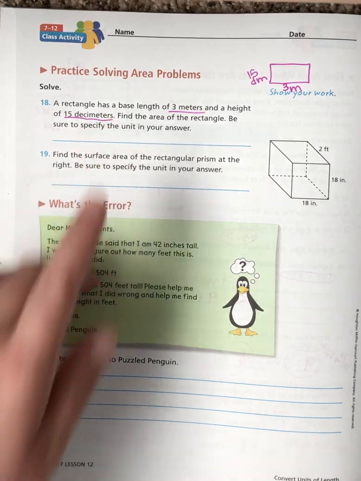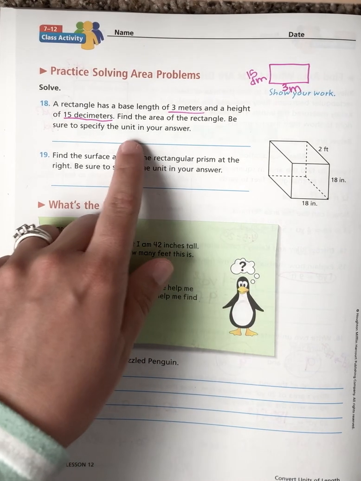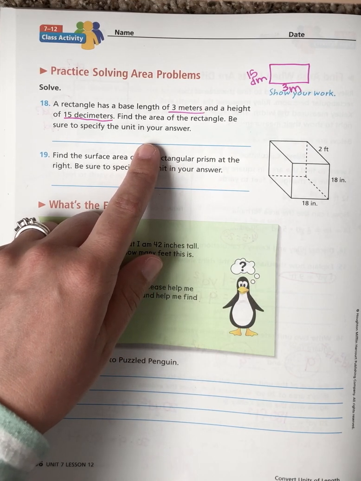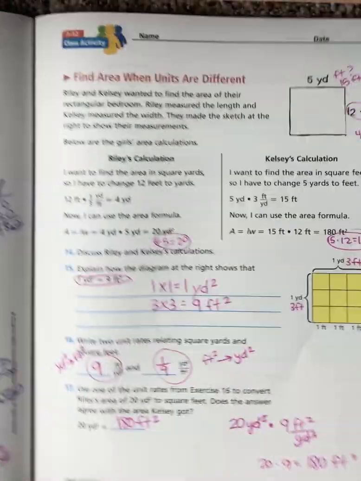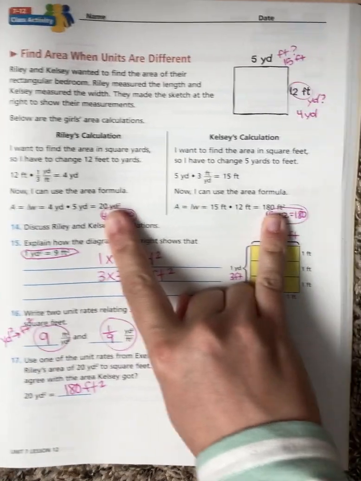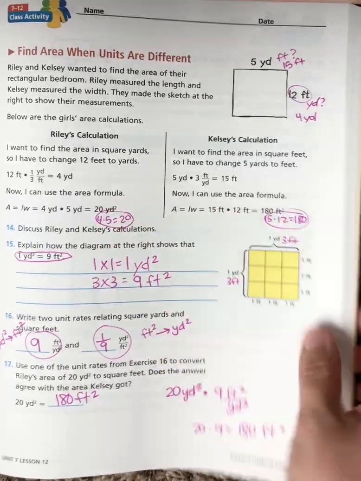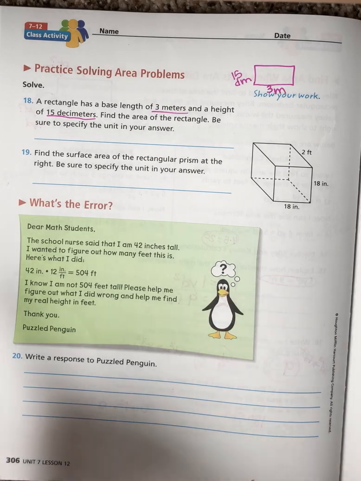All right, so to find the area of our rectangle, we're going to have to make sure we use the same unit. Now you can make your answer decimeters squared, or you can make your answer meters squared. It depends on how you want to do it. Just like on the story before, Riley and Kelsey, there's 2 answers that were correct. 20 yards squared and 180 feet squared. They were both correct. It just depends on which unit you want to do. So we get to choose. This story does not tell us which one we have to do.